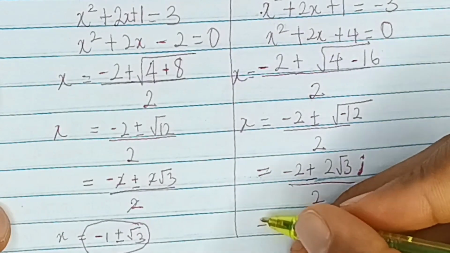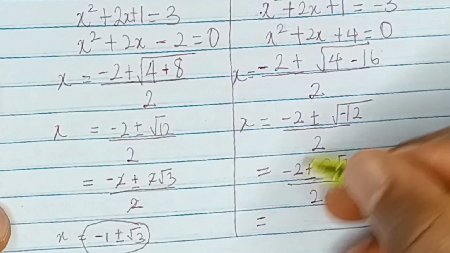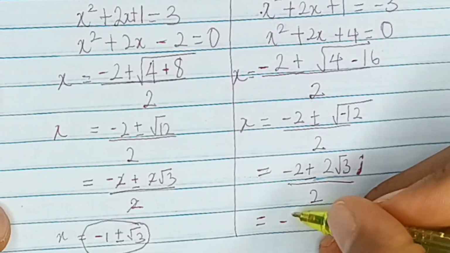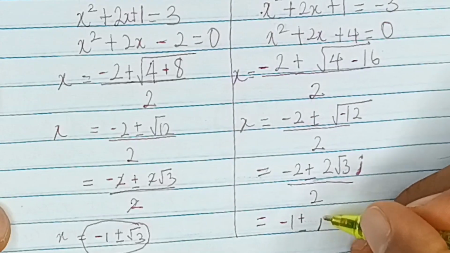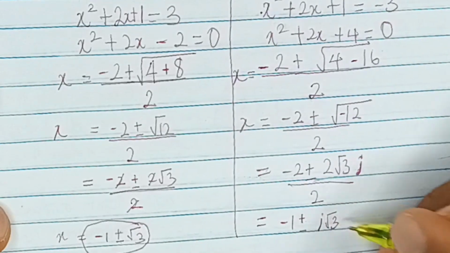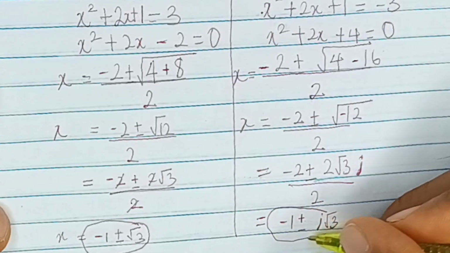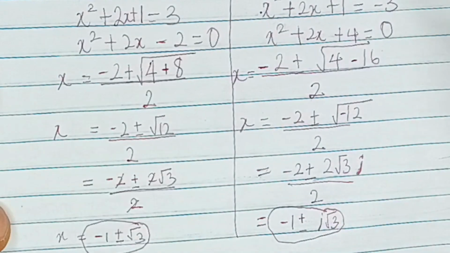Now this becomes invariably equal to, 2 can take 2 on both sides, so that I have minus 1 plus or minus i root 3. Now this is the next set of values for x in this equation.